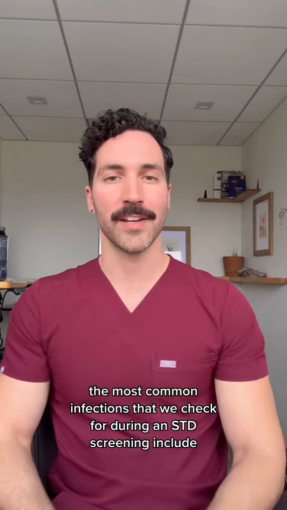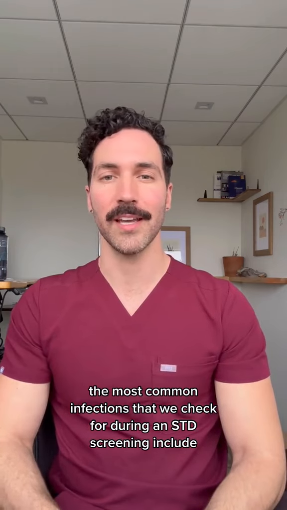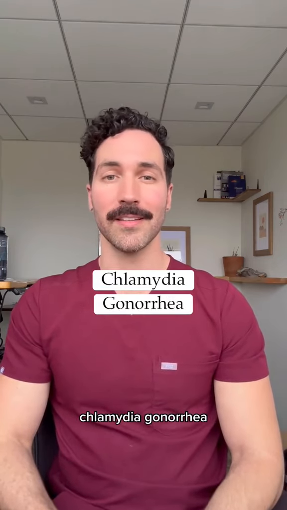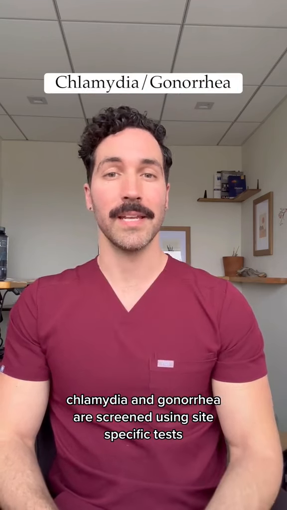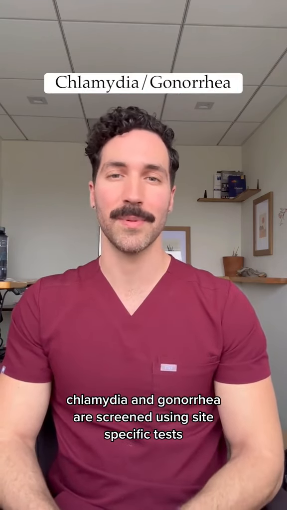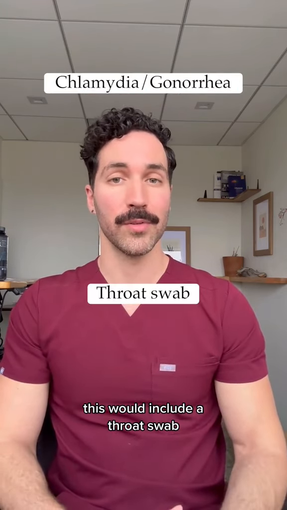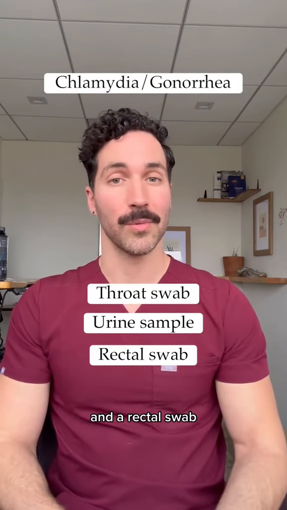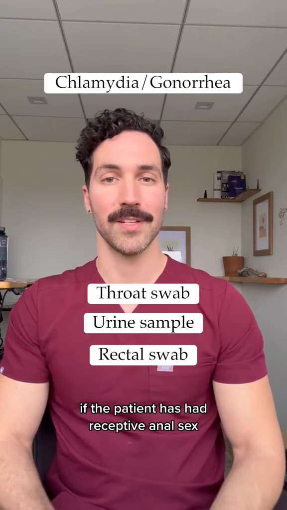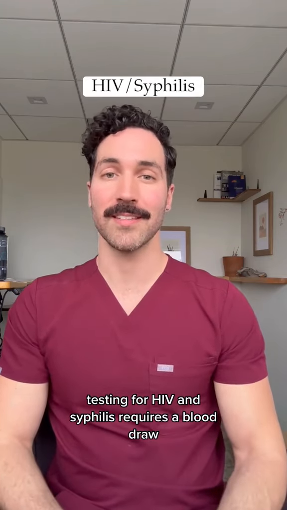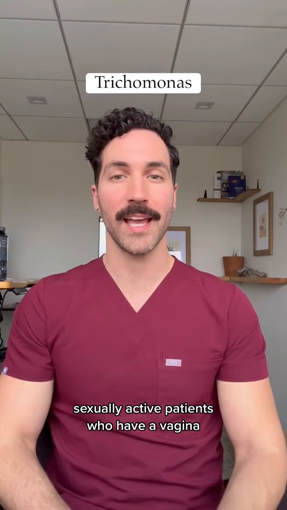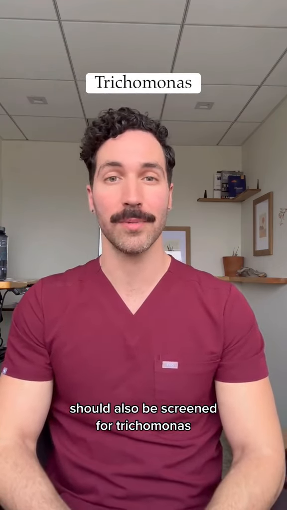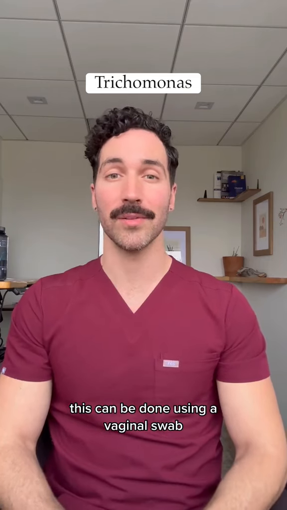The most common infections that we check for during an STD screening include chlamydia, gonorrhea, syphilis, and HIV. Chlamydia and gonorrhea are screened using site-specific tests. This would include a throat swab, a urine sample, and a rectal swab if the patient has had receptive anal sex. Testing for HIV and syphilis requires a blood draw. Sexually active patients who have a vagina should also be screened for trichomonas. This can be done using a vaginal swab.